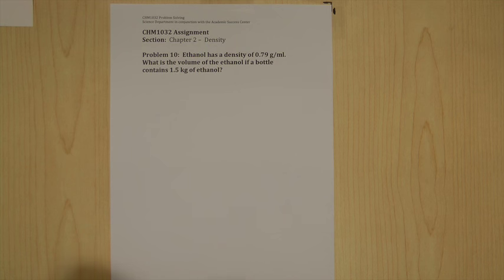Here we have another density question. Let's read it carefully together. Ethanol has a density of 0.79 grams per milliliter. What is the volume of the ethanol if a bottle contains 1.5 kilograms of ethanol? So it wants to know the volume of the ethanol in a 1.5 kilogram bottle of ethanol.